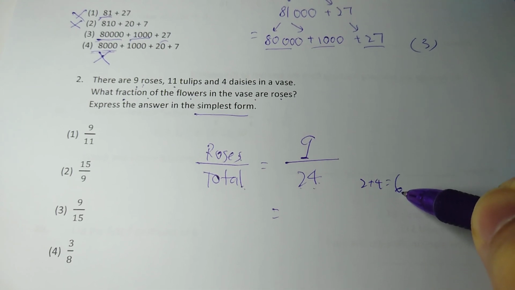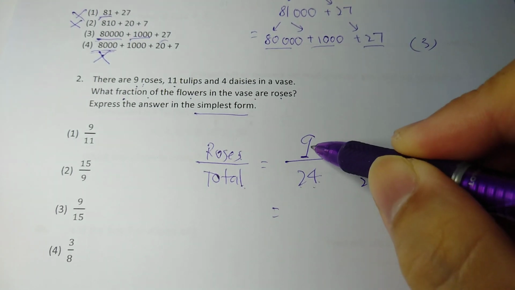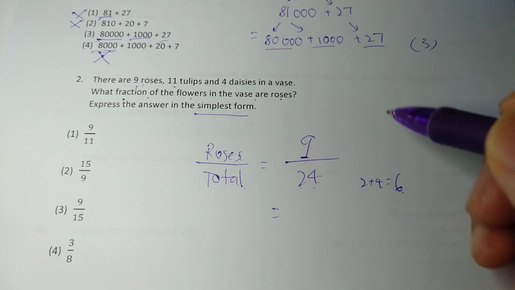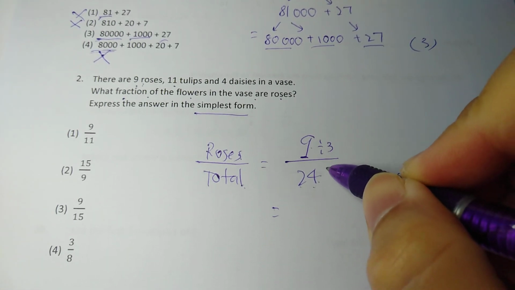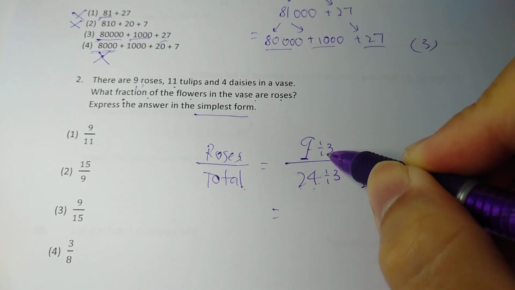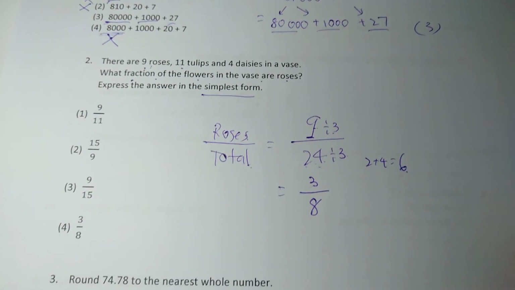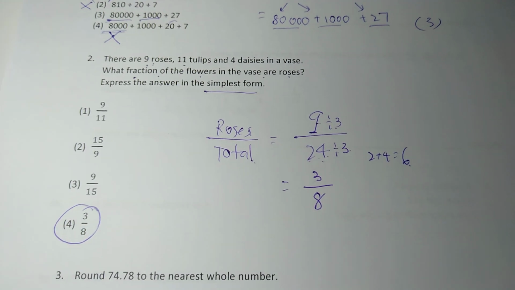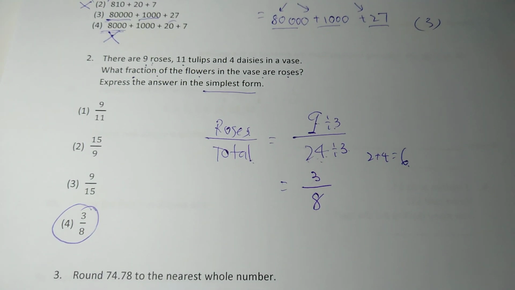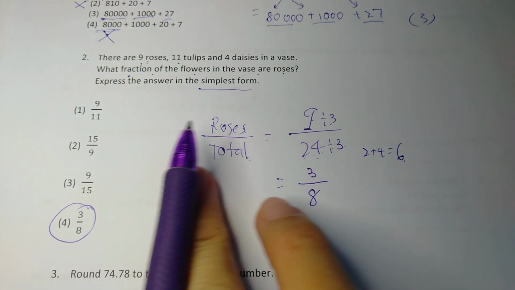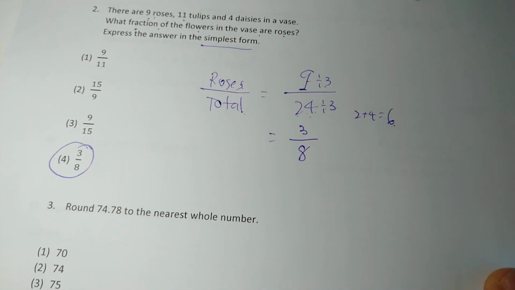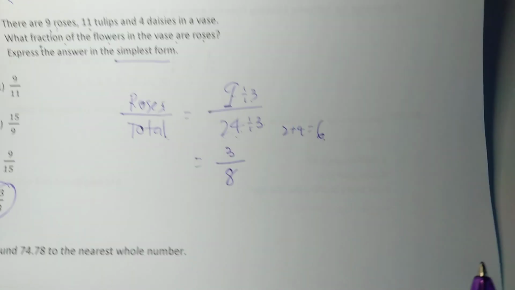24 is in the 3 times table, so it's divisible by 3. 9 is in the 3 times table, so it's divisible by 3. I can simplify this by dividing by 3. 9 divided by 3, I get 3. 24 divided by 3, I get 8. So the answer is 3/8. Number 4 is the answer. Now, if you're my student and you're doing correction, please show the working. If not, I will get you to do it over recess.